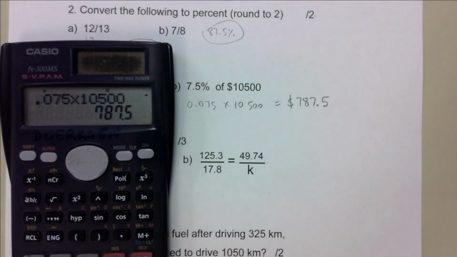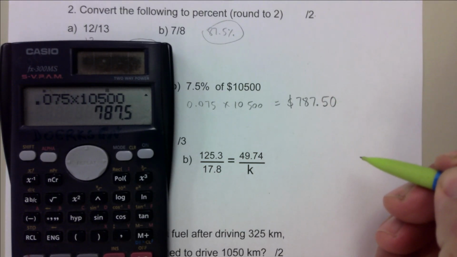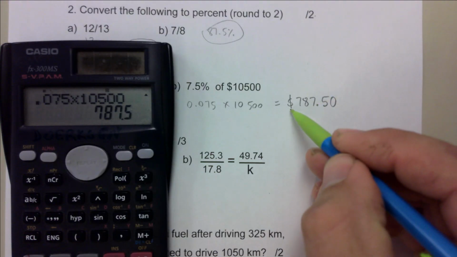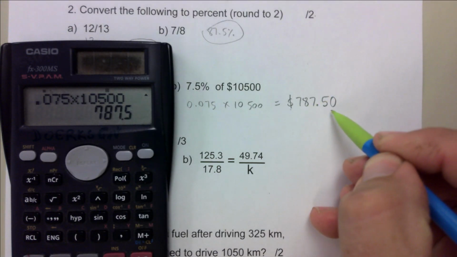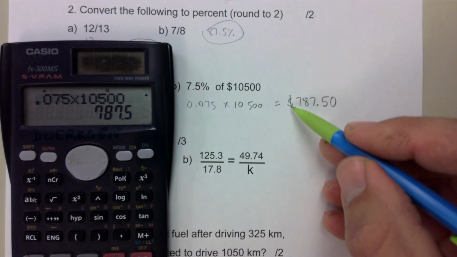Did your teachers tell you something about this last year? If it's a dollar amount, can you leave it like that? You have to put a 0 there. Okay, the province is going to make, if it's a dollar amount, you have to have 2 decimals. So remember that. If you forget your dollar sign, that's a unit error.